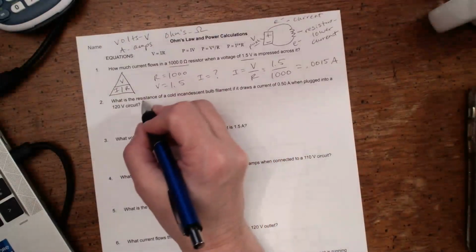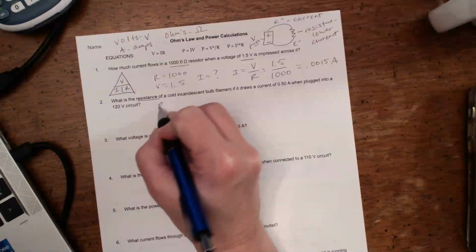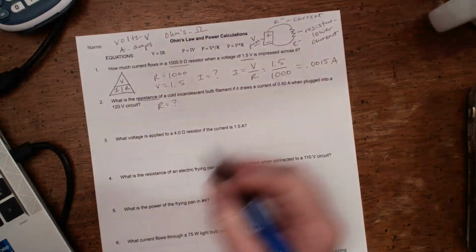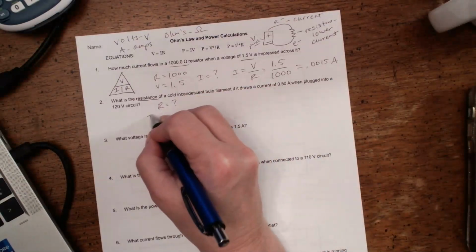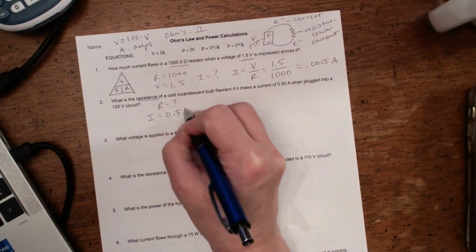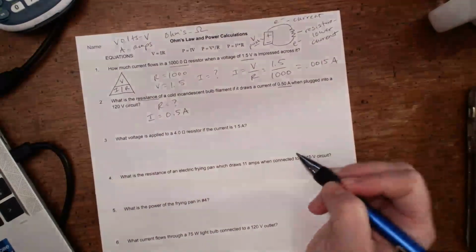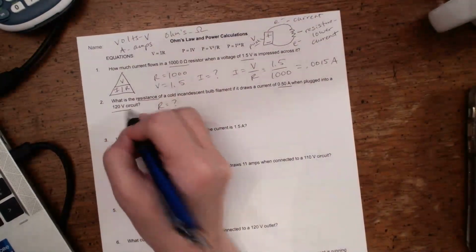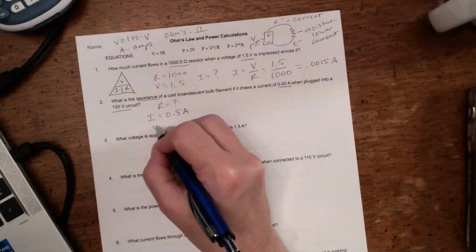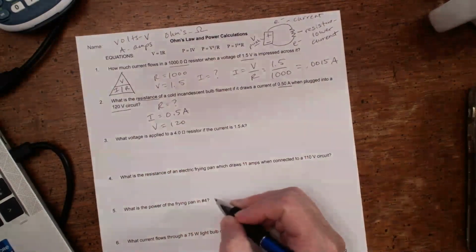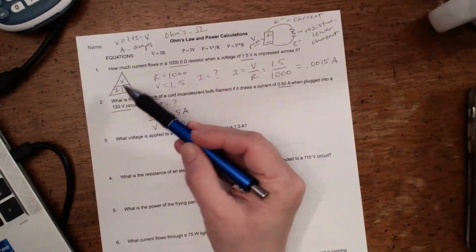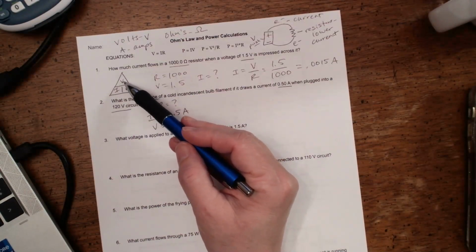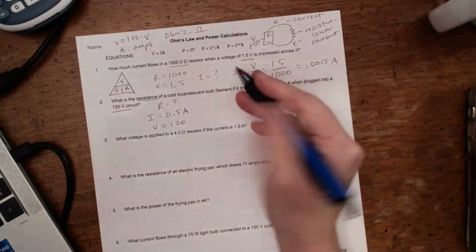Okay, another one. What is the resistance? So I know I'm going to be looking for R of a bulb filament if it draws a current of 0.5 amps. So that's given. And it's plugged into a 120 volt circuit. So my voltage is 120. So look back at my triangle. If I'm solving for R, now I've got to divide both sides by I, by current.